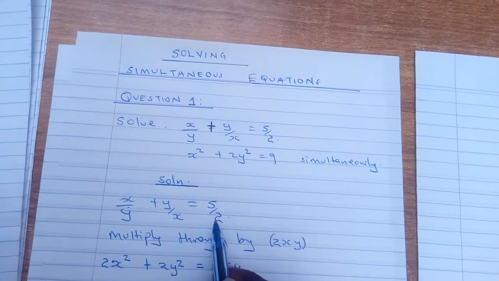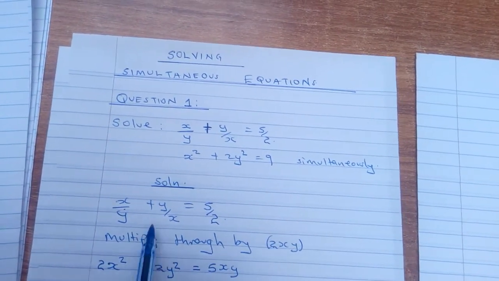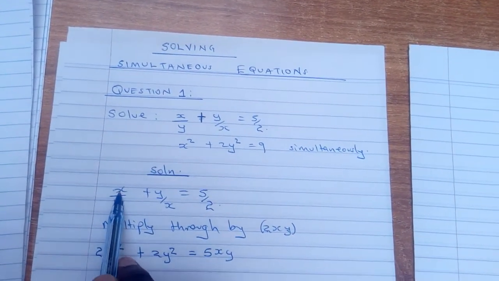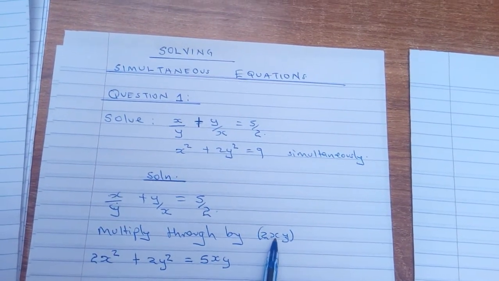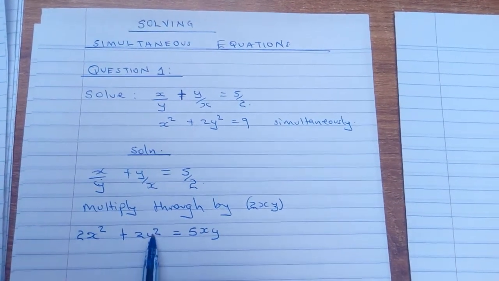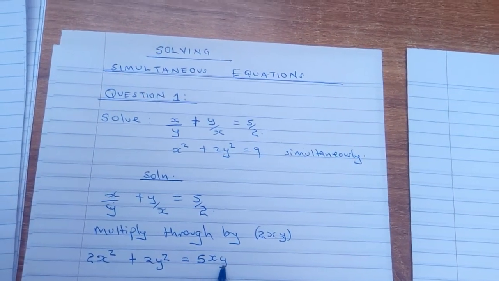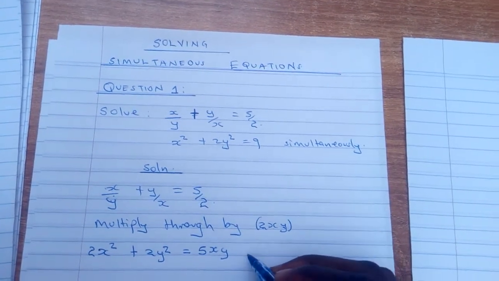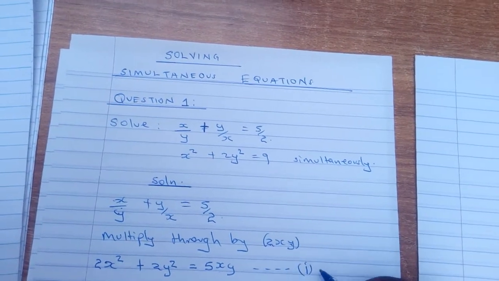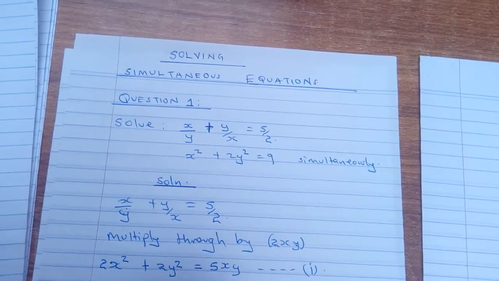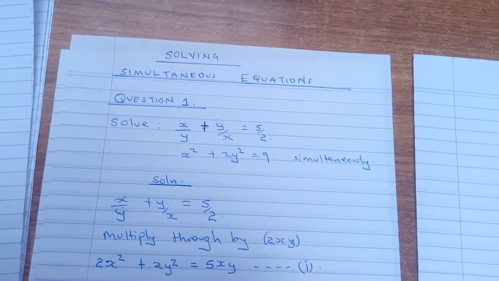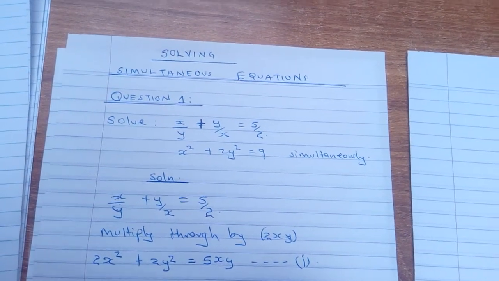5xy, because here this 2 will cancel with this 2, and here the y will cancel with the y and remain with 2x. Then times x becomes x squared. Then here the x will cancel with the x, then we remain with 2y times y, which becomes 2y squared. So that one becomes our equation, which is a little bit simplified. And if I call it equation 1, which is simplified, then my equation 2 now is x squared plus 2y squared is equal to 9.